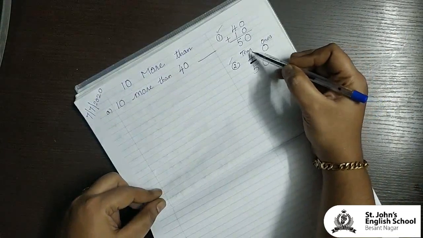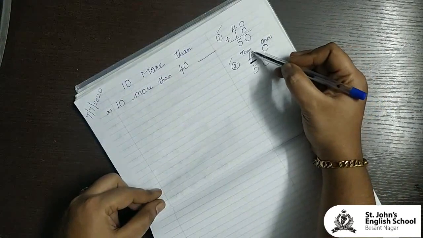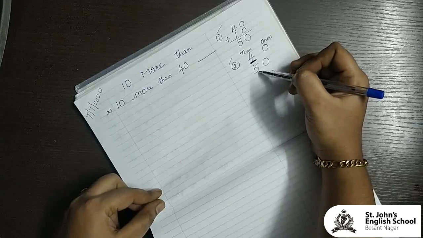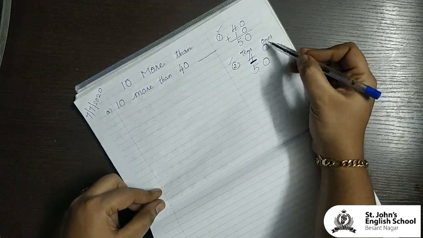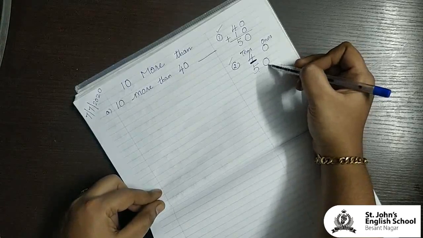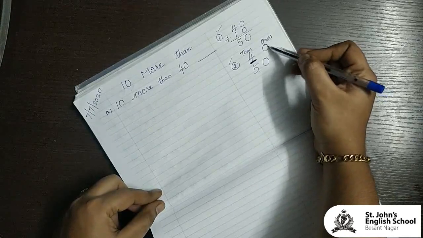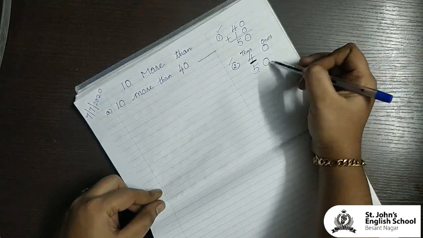Whatever number is there in the tens place value, you are going to add 1. So 4 plus 1 is 5. So you are writing 5. Whatever number is there in the ones place, directly you are writing the same number. You are not going to change the number. So the answer is 50.